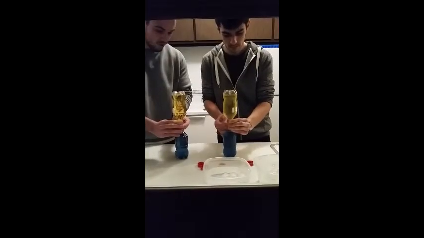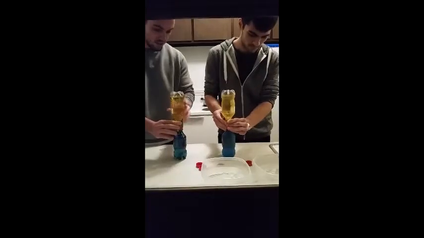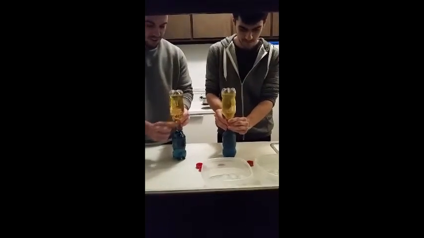Here we create a vacuum by squeezing the bottle and allowing it to bind to the plastic divider. We then slowly flip the yellow bottle and place it on top of the blue bottle. Having done this for both bottles, we can carefully remove the plastic dividers from in between the bottles. Be careful not to spill.